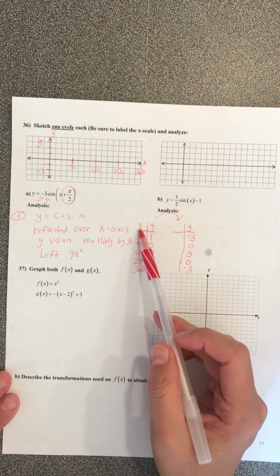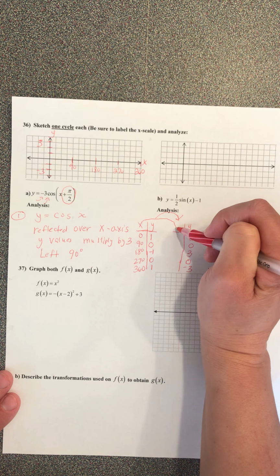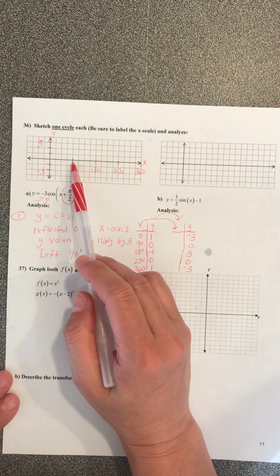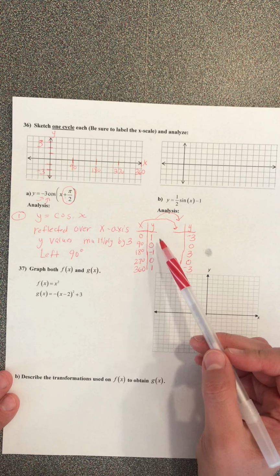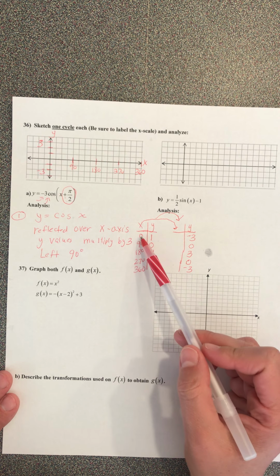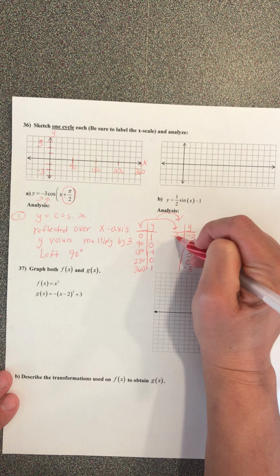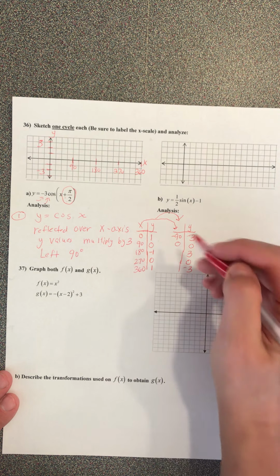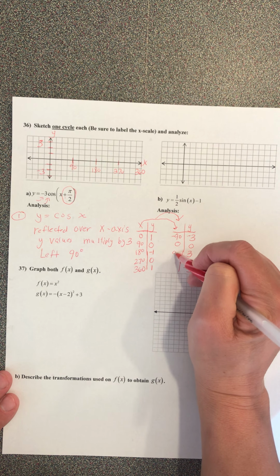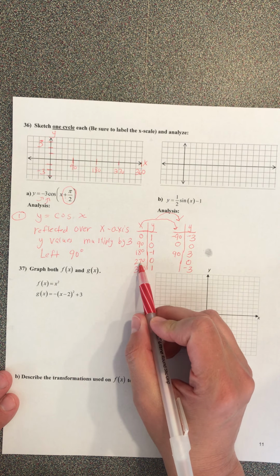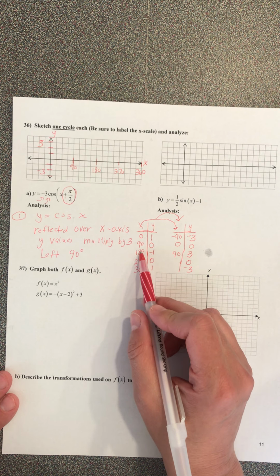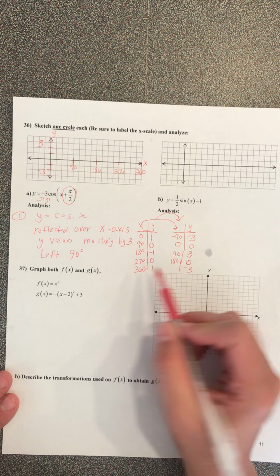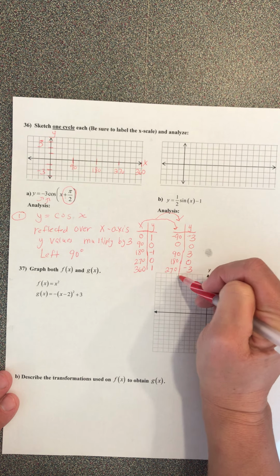Okay? And for this one right here, the x value, we're going to be shifting everything 90 degrees to the left, so we're going to subtract 90 degrees from all of this right here. Okay? So this is going to give us -90. 90 minus 90 is 0. 180 minus 90 is going to give us 90. 270 minus 90 is going to give us 180. And 360 minus 90 is going to give us 270 degrees.